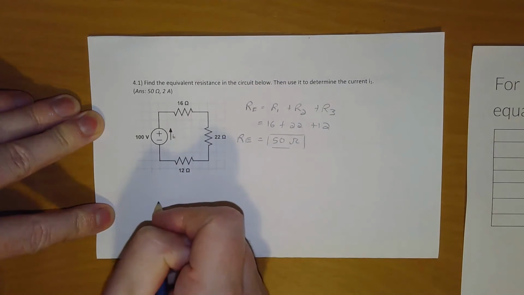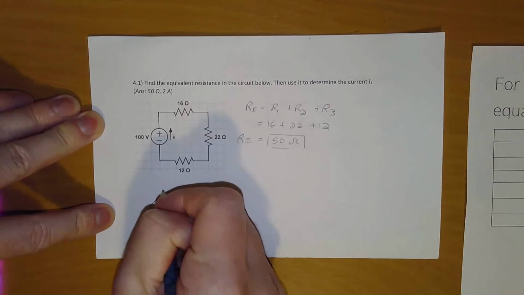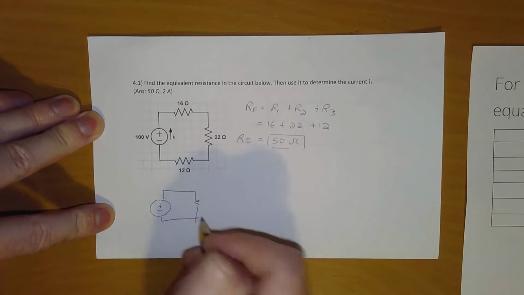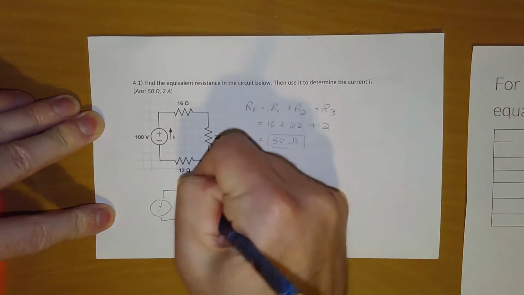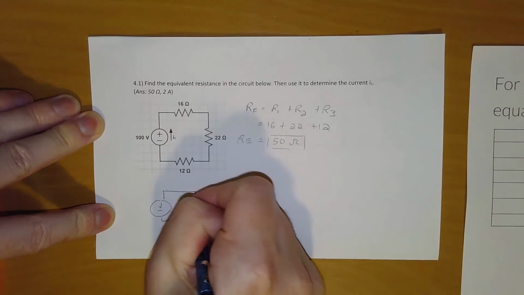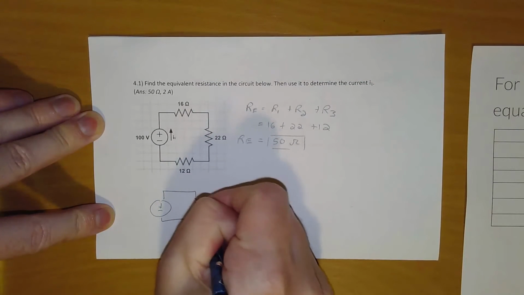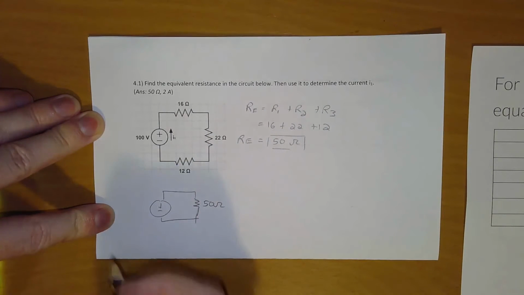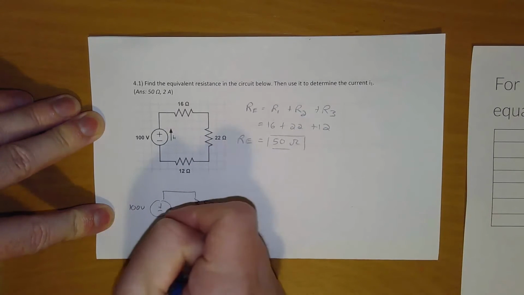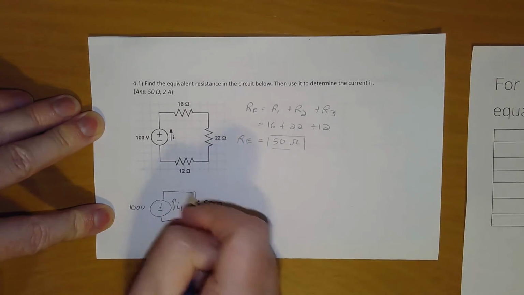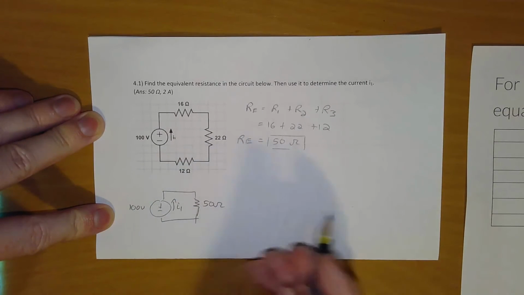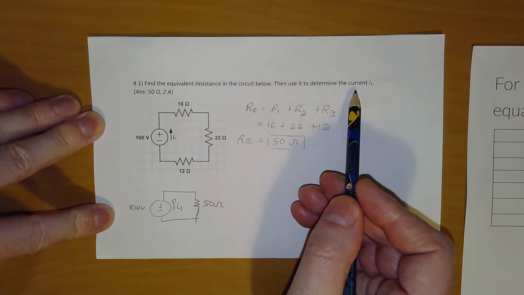Now we could redraw the circuit to look like this. Let me redraw that resistor a little bit better. Where this is our 50 ohm resistor, this is 100 volts, and this is I1. Now I1 will also be going to this 50 ohm resistor. We're asked to determine what I1 is.